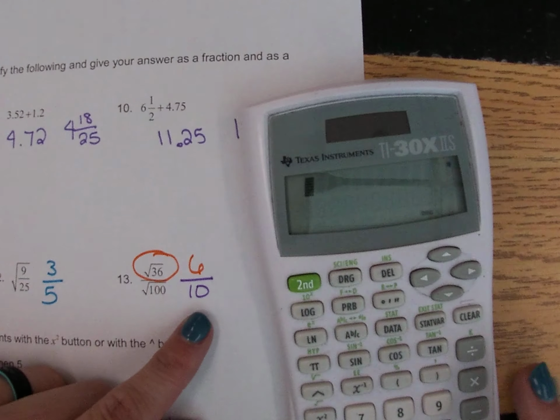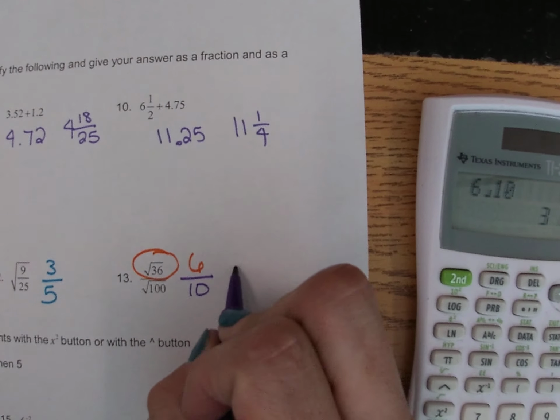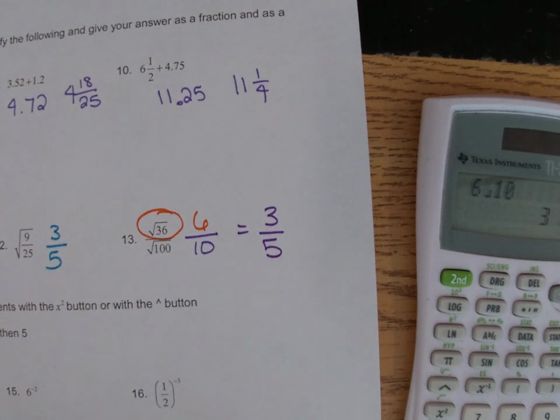Now, your calculator will even reduce it for you, so if you do 6 ABC 10 and just type in that fraction, it will tell you that it's 3/5.